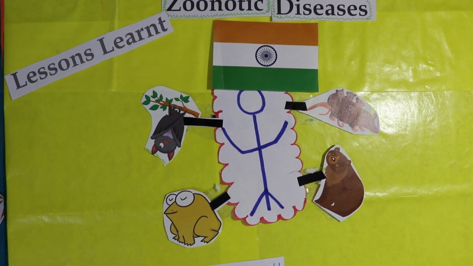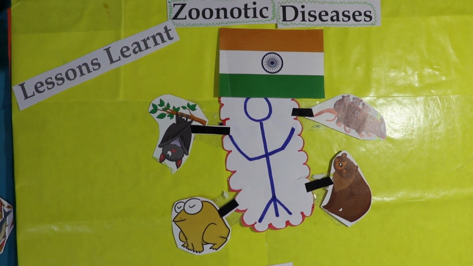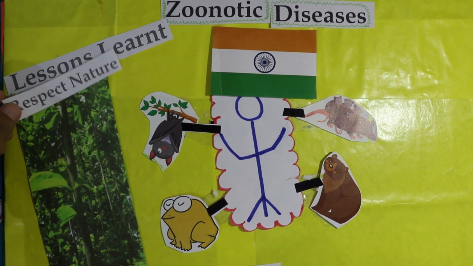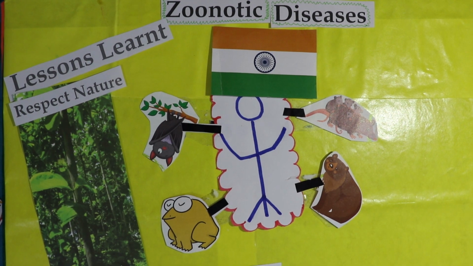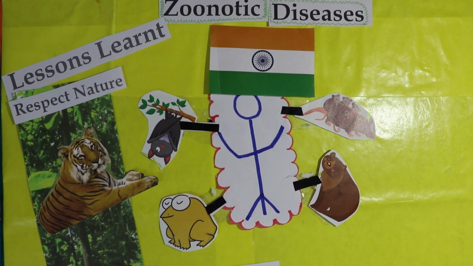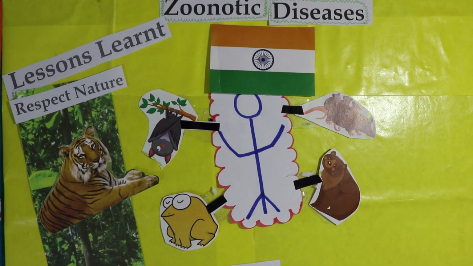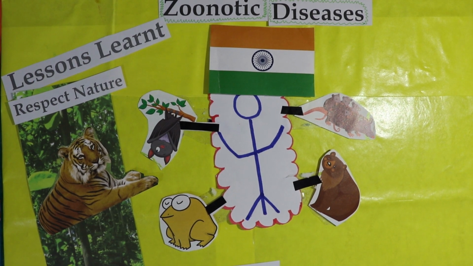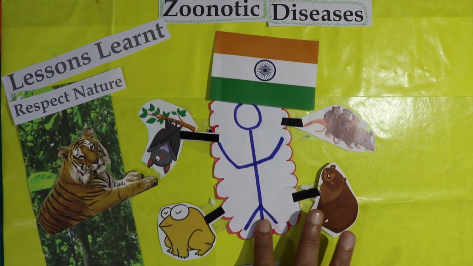So the first thing would be rather very simple, which is respecting nature. And from our cultural practices, we understand that our forefathers knew a thing or two about zoonotic diseases. We can take the example of how common practices of cleanliness were maintained in cow sheds, pigsties, or poultry farms. Cleanliness is very, very important.